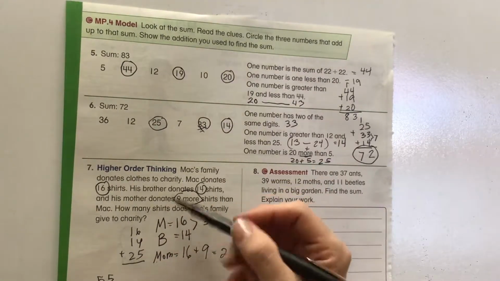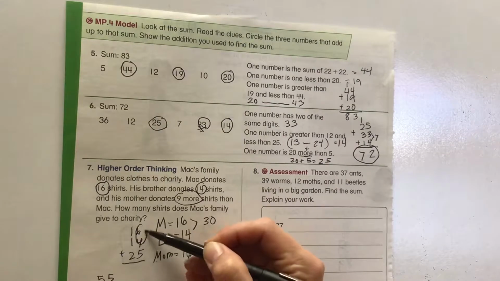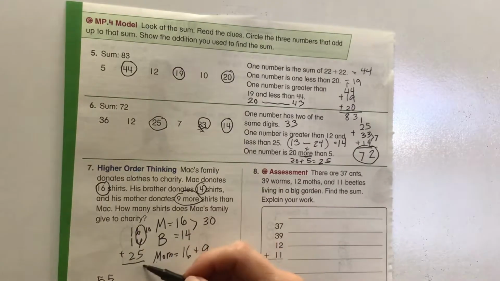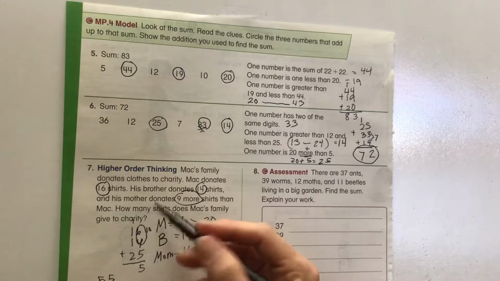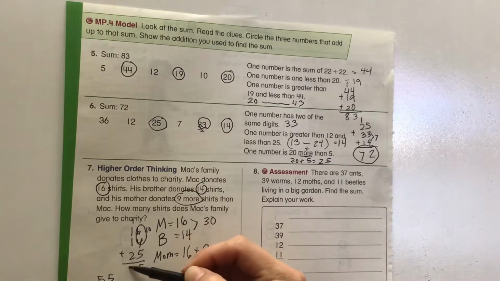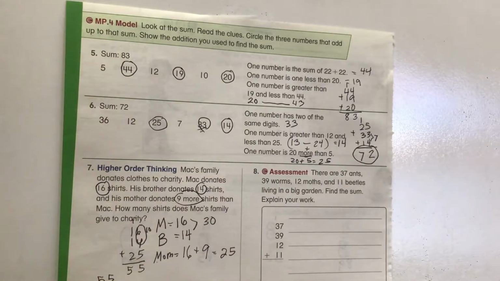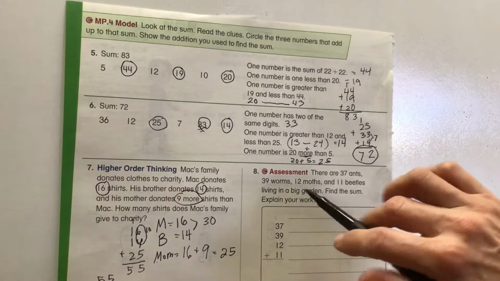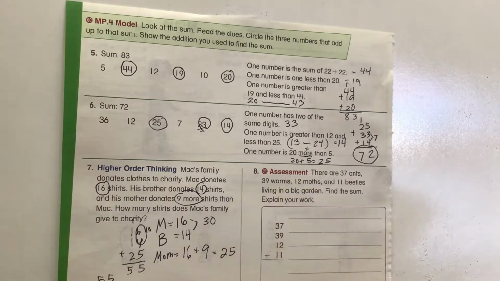An easy way for them to look at this one is the 6 plus 4 does equal 10. 10 plus 5 is 15. Regroup the 1. 1, 2, 3, 4, 5. So it's just some quick strategies on how to go through and solve those problems. For number 8, that's our assessment. A lot of these questions are exactly what are on the test for the students.